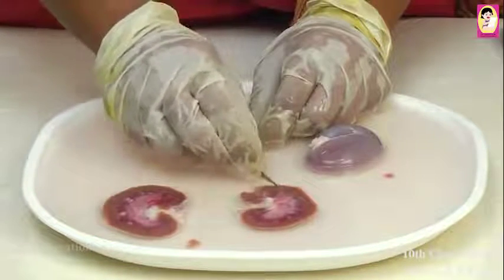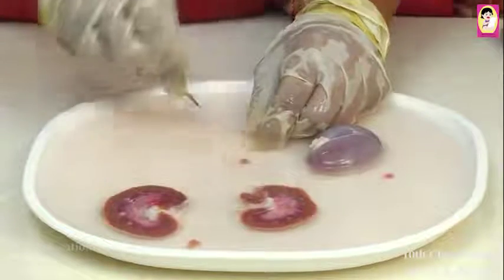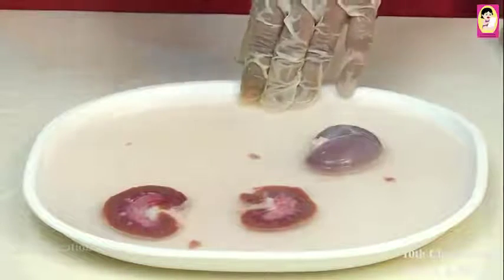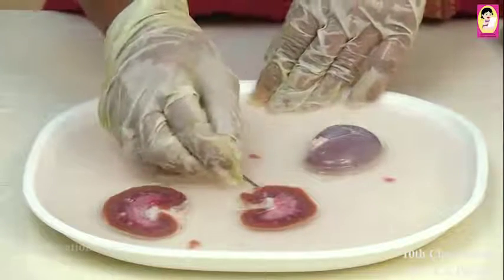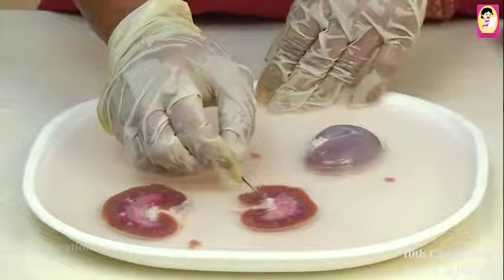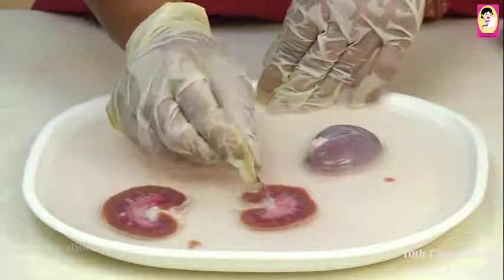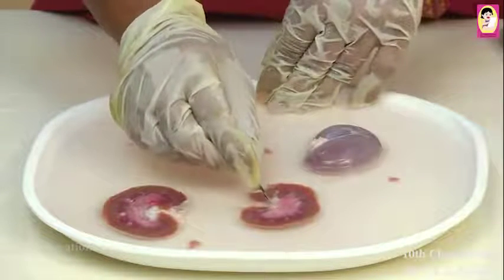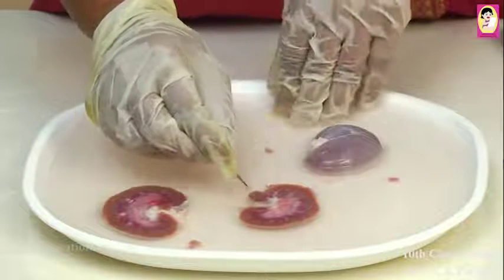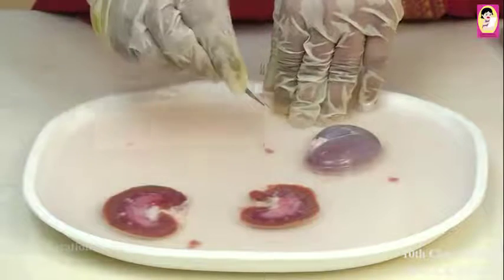Each unit here is called a nephron. If we see under the microscope, we can see the more detailed structure of the nephron. These nephrons collect all together in the collecting ducts. Collecting ducts carry this to a common passage where urine is temporarily stored, which is the pelvis. From the pelvis, urine is collected through the ureter to the urinary bladder.